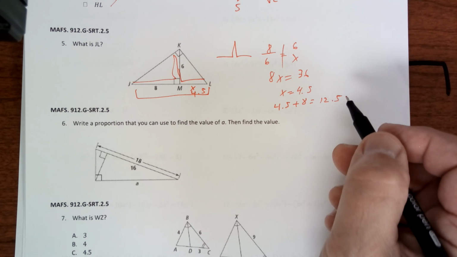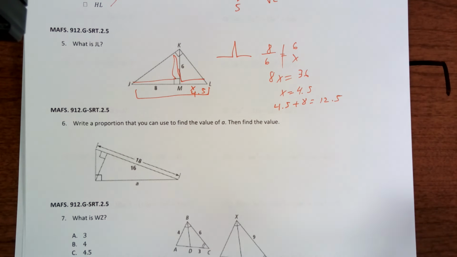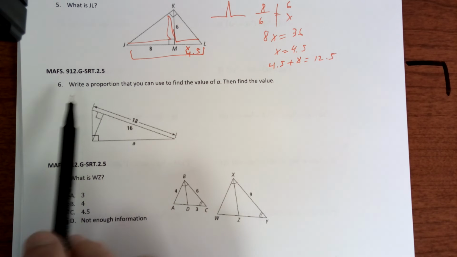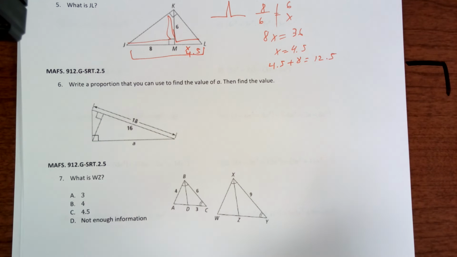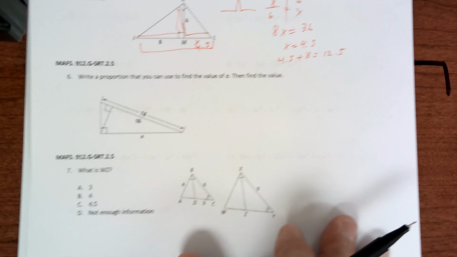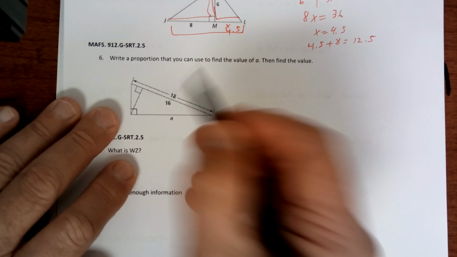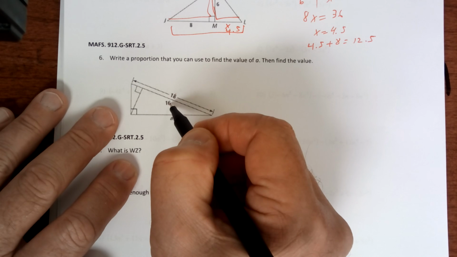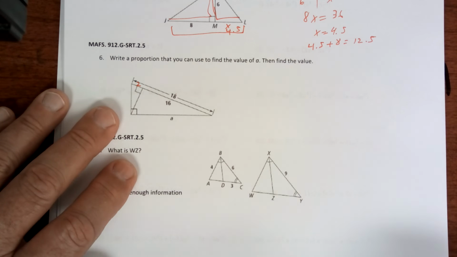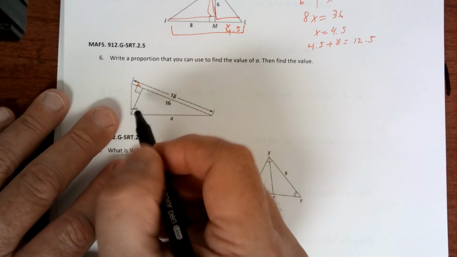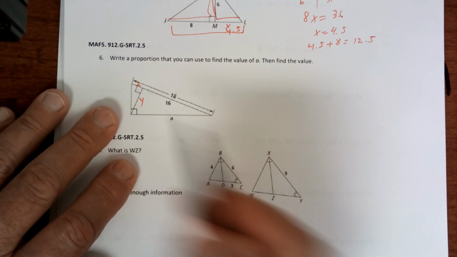All right, on this last one here, let me think. On nearly the last one, write a proportion so you can find the value of A. Okay, so what I would do here, now pay attention to this one. I would take 18 minus 16 and get 2 right here. So that piece is 2. Then I would do the track method to find that one, and then I would do Pythagorean's theorem to find that one.